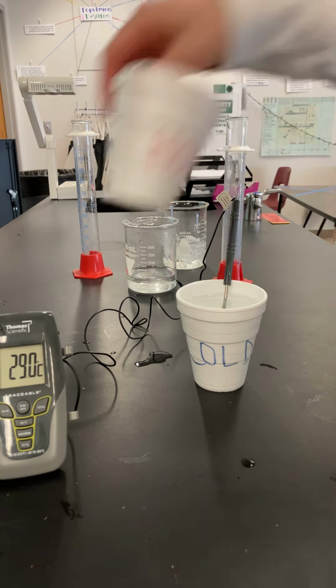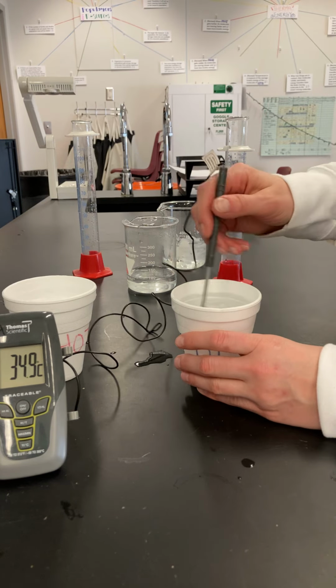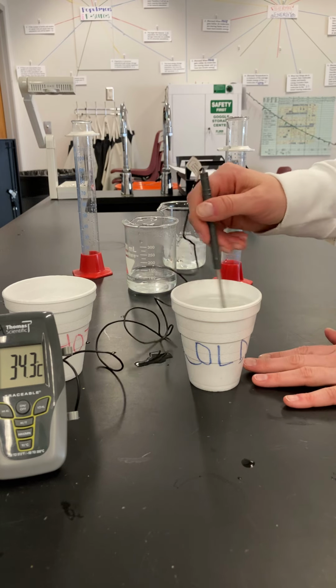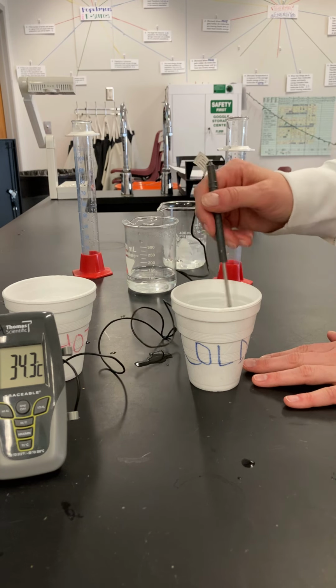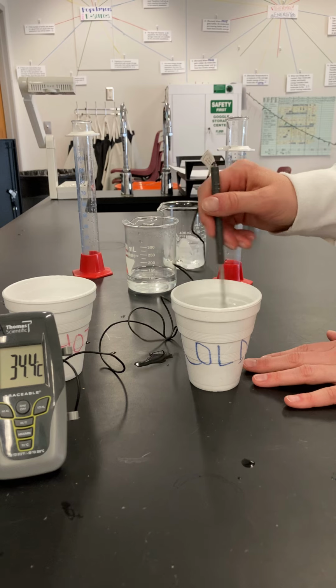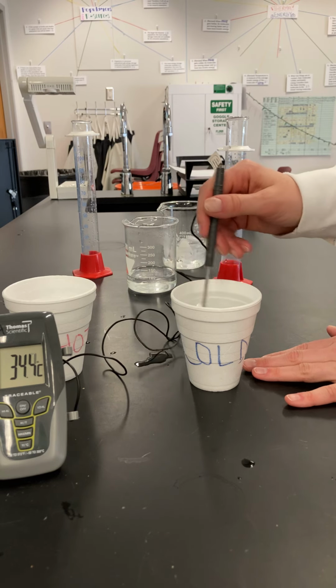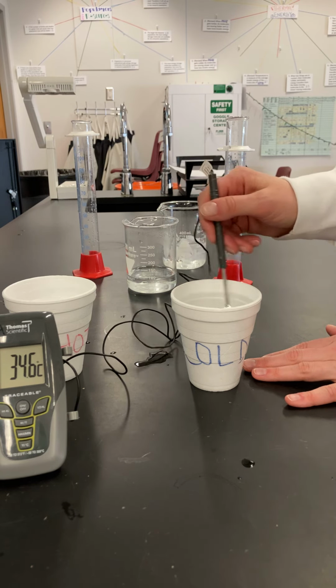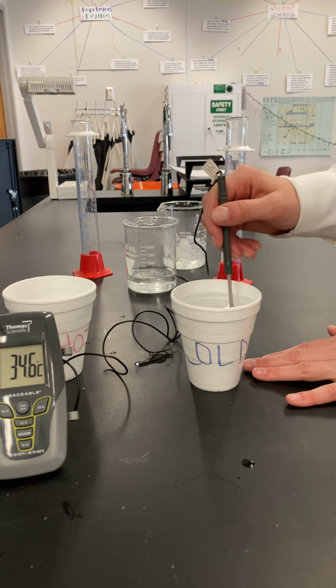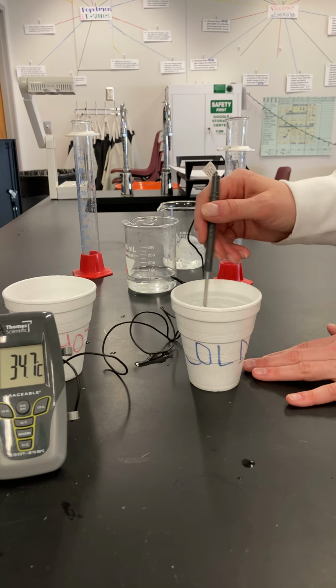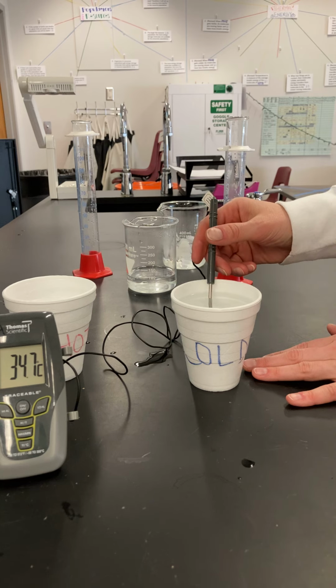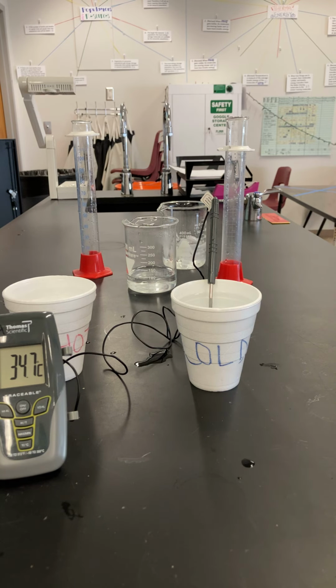And we're going to mix those two around and see what happens when we add more hot water than we do cold water. So again, this is unequal masses with more hot water than cold water. So part 2. On this one, we came up with about 34.7 degrees Celsius. In part 3, we're going to look at what happens when we use a little bit more cold water than hot.